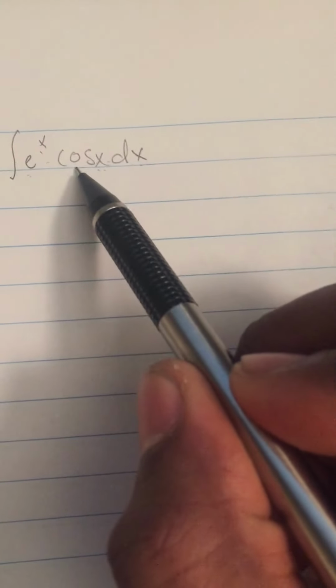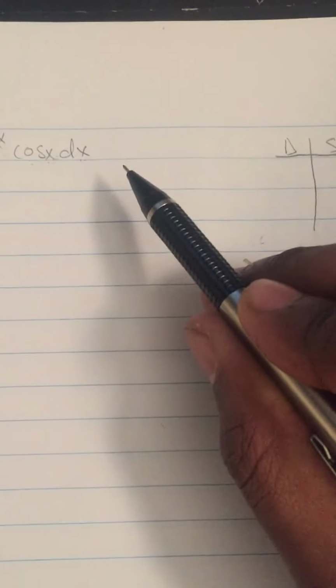We have the integral of e to the x times cosine of x dx. Right away I see I can't use u substitution, so I think integration by parts. So here I set up my table, and right away I separate it into two parts, e to the x and cosine of x.